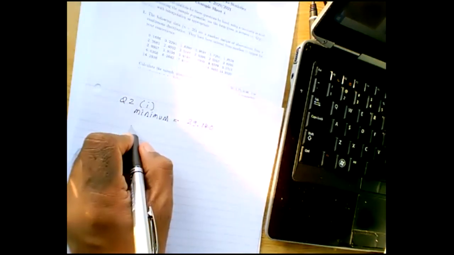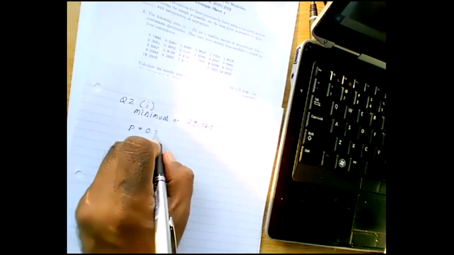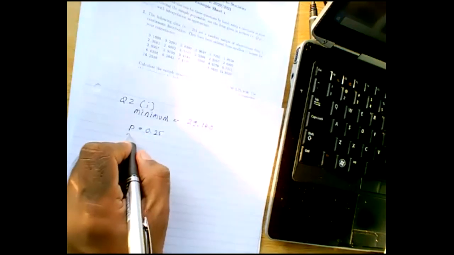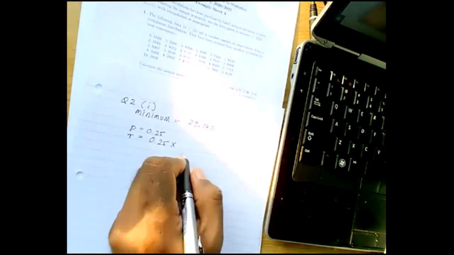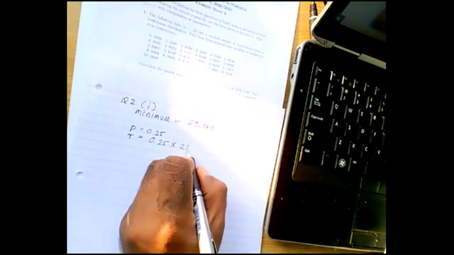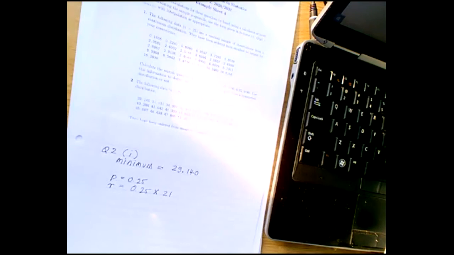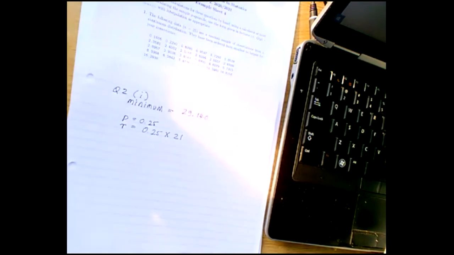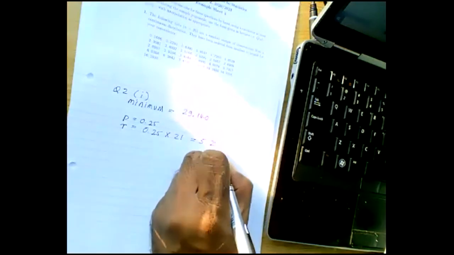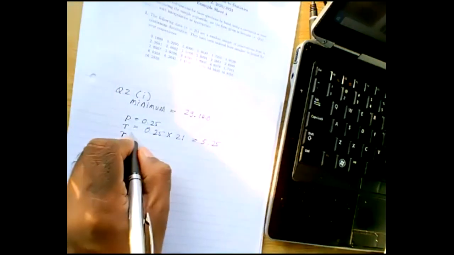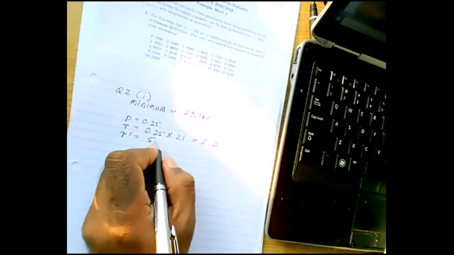To find the first quartile, you say P equal to 0.25, and your R is going to be P times n plus 1. N plus 1 is 21 because n is 20. You have 20 data points, so n plus 1 is 21. If you work this out, this is 5.25. So your R prime is 5.